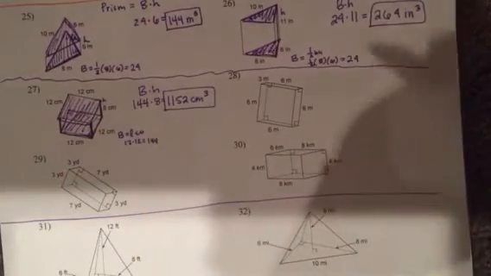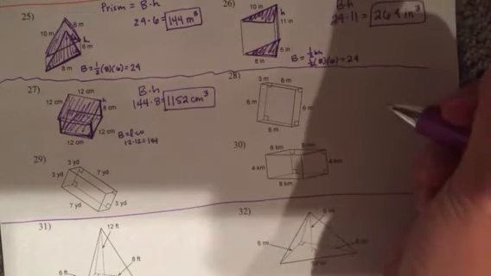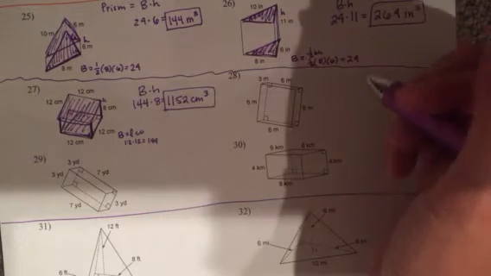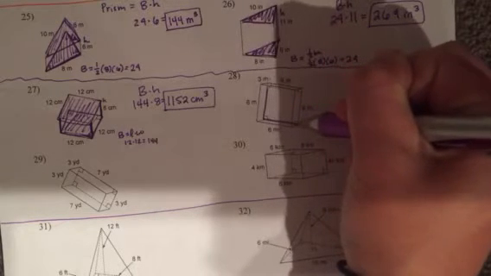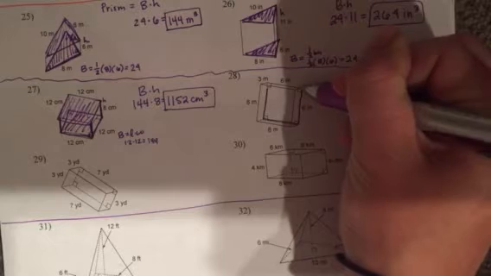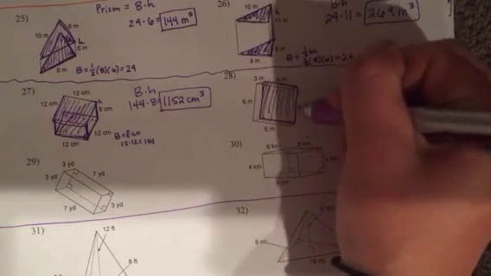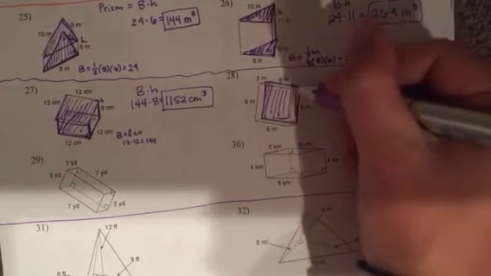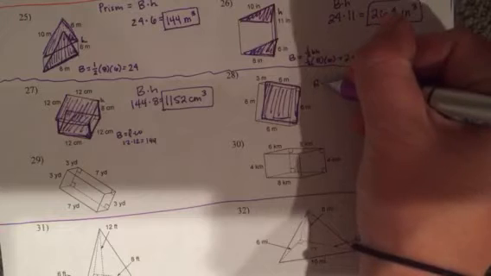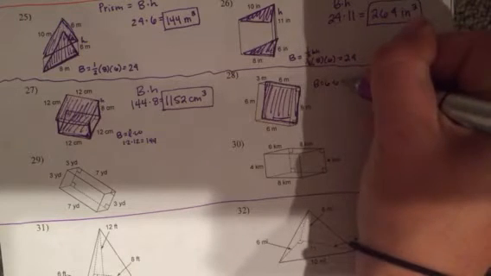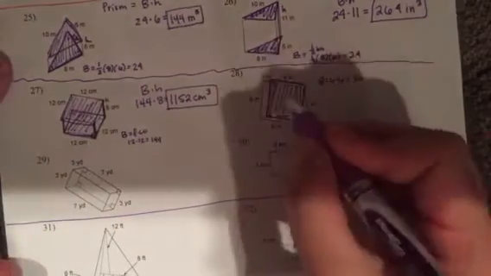Alright, let's try it again. Let's say I choose, let's see, I'm going to choose this one as the base. Alright, that square is 6 by 6, so my base would be equal to 36 for the area.